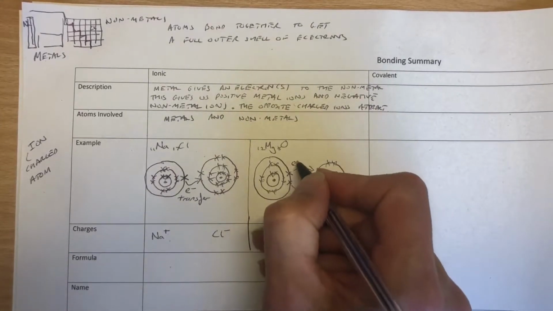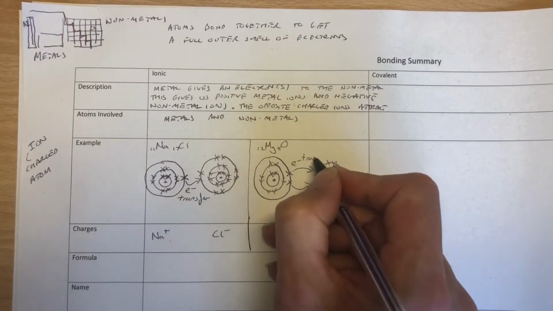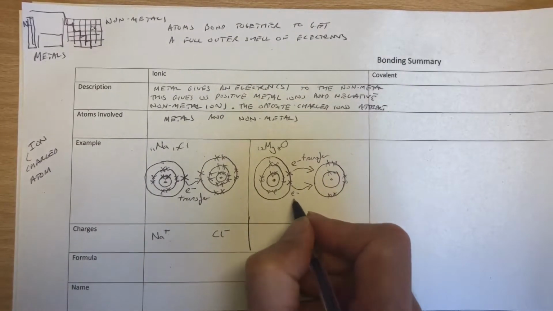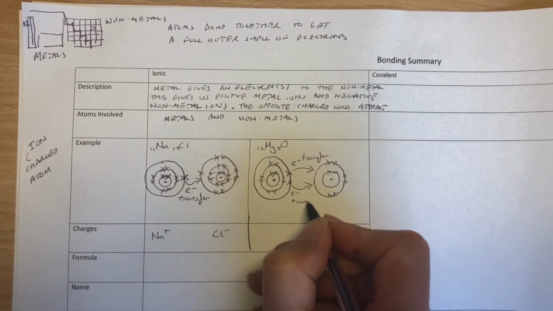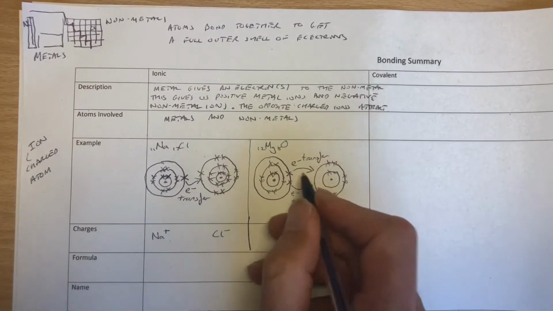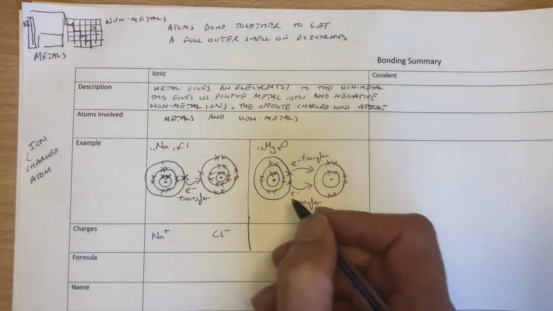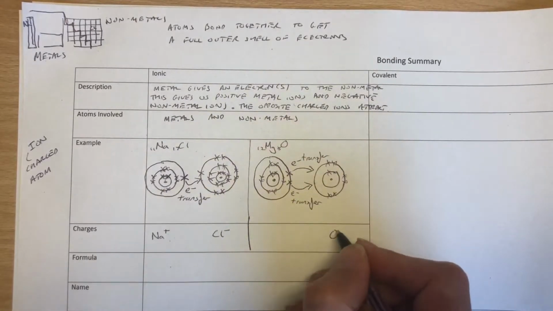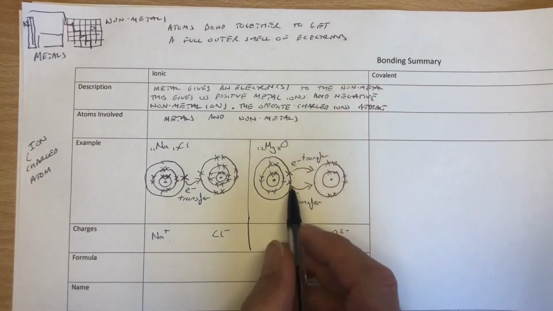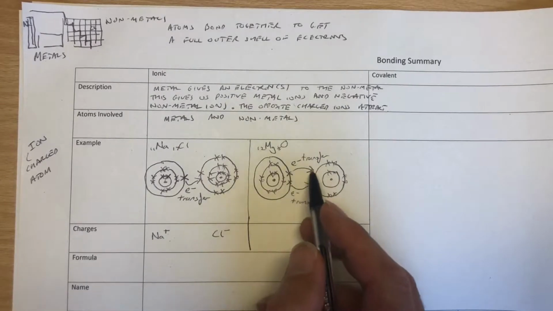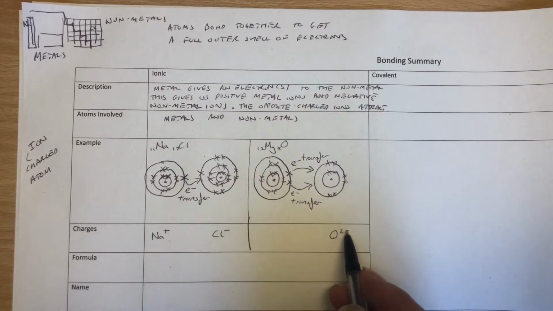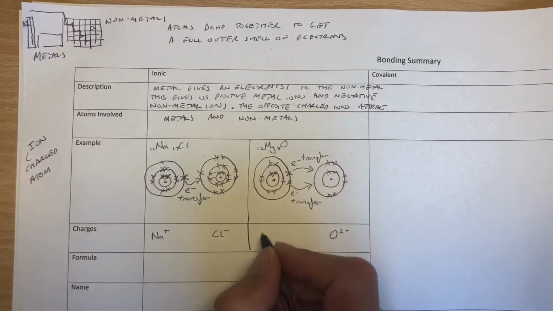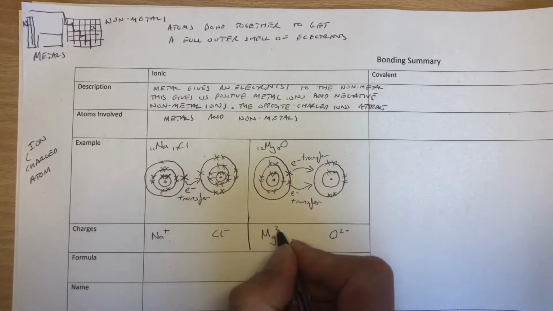Now I say label every arrow e minus transfer because it says to the reader, I know what I'm talking about. I know this magnesium shifts 2 electrons to the oxygen because I've written it twice. So 2 negatives go into the oxygen, so that's going to be O2 minus, because it's gaining 2 electrons. Magnesium, losing 2 electrons, so that's going to be Mg2 plus.